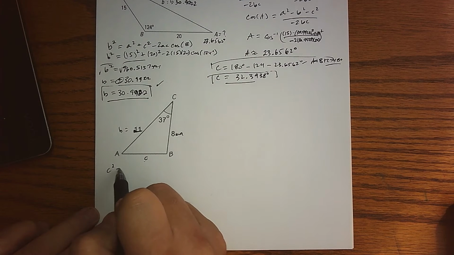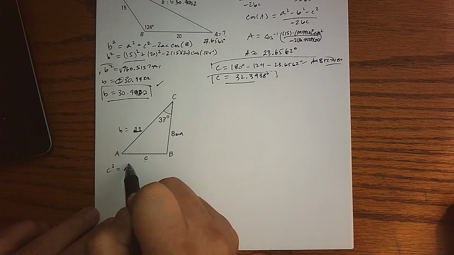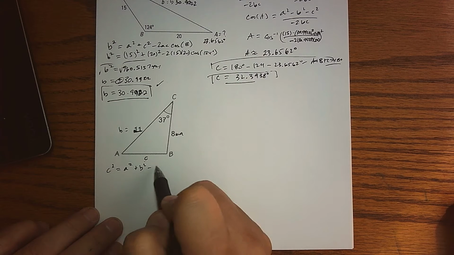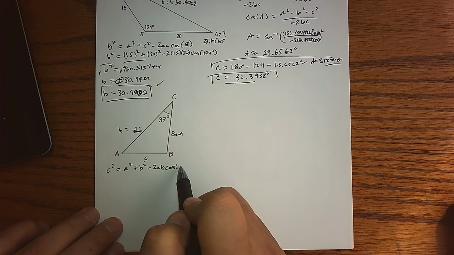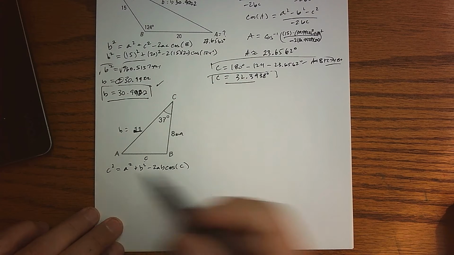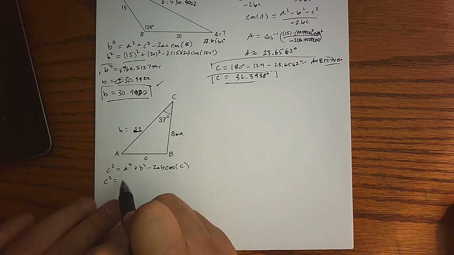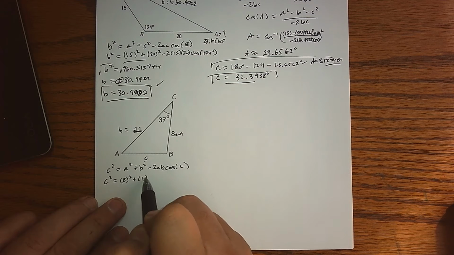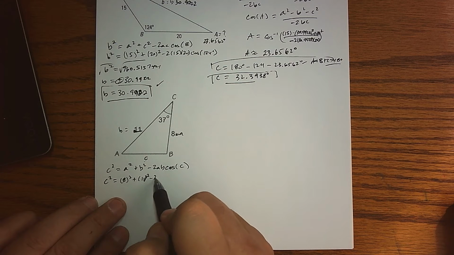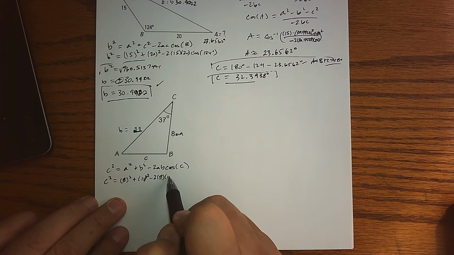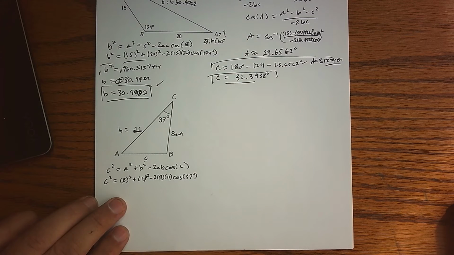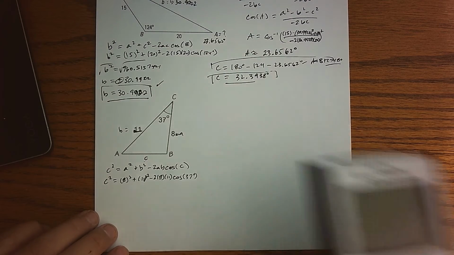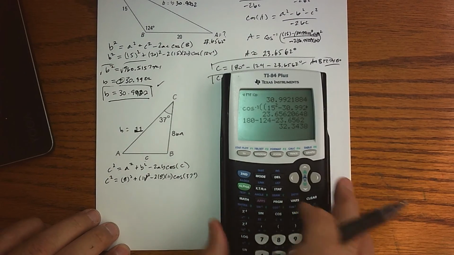So C squared equals A squared plus B squared minus 2AB times the cosine of C. So plugging in what I know, C squared is going to be 8 squared plus 11 squared minus 2 times 8 times 11 times the cosine of 37 degrees. All right, so at this stage of the game, I can put that all in my calculator.